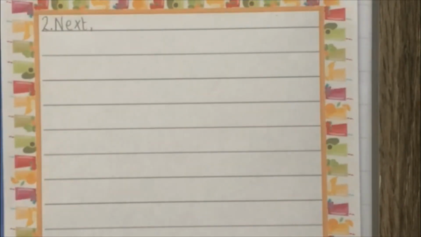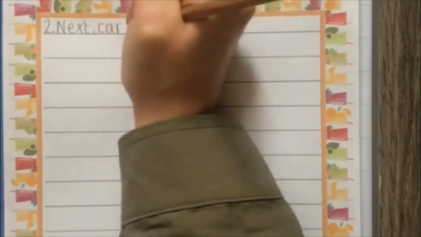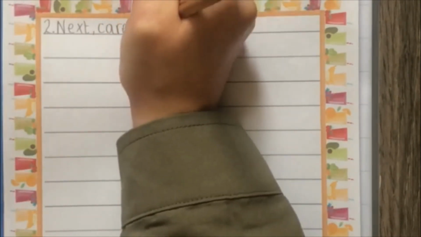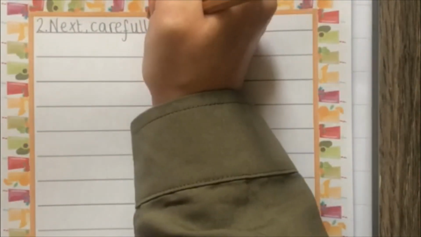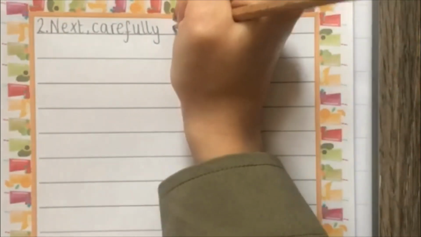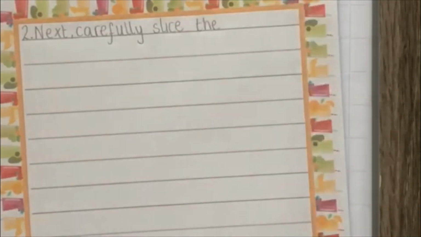So next, have my adverb carefully. What 2 letters am I going to have at the end because it's an adverb? Well done, it's going to have an L and a Y. Next, carefully slice, what adjective did I pick? Sticky.